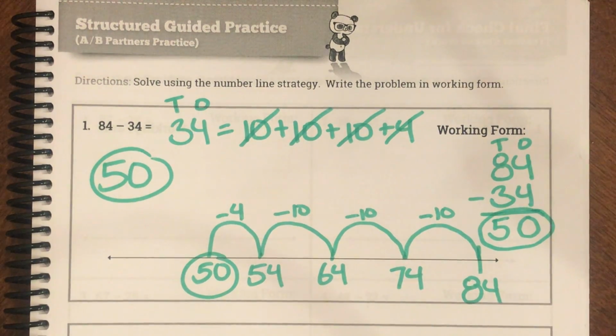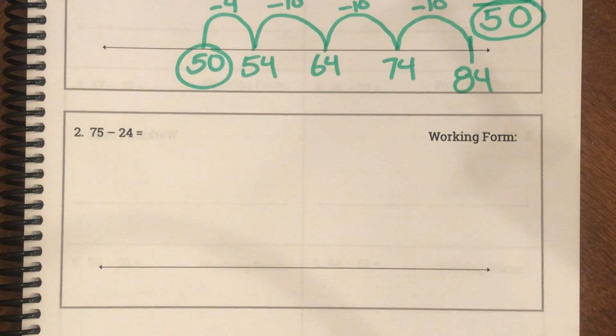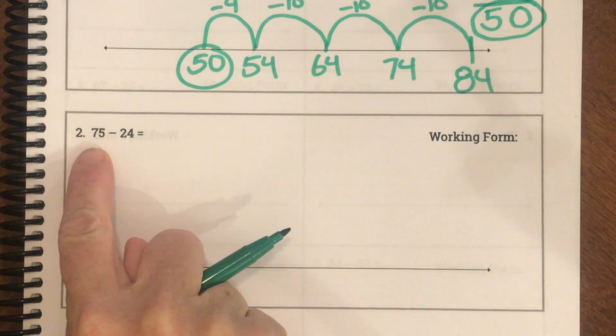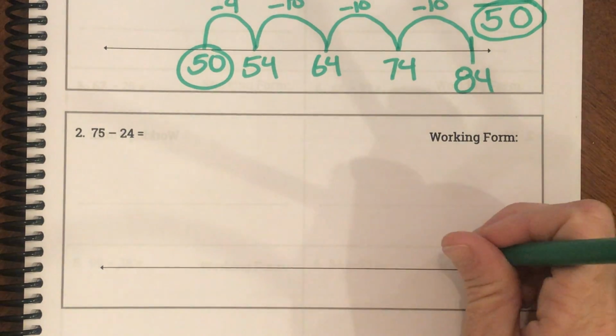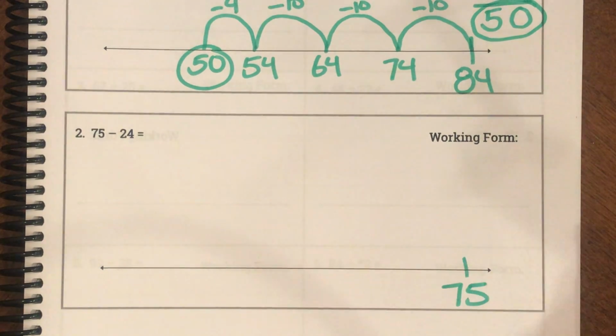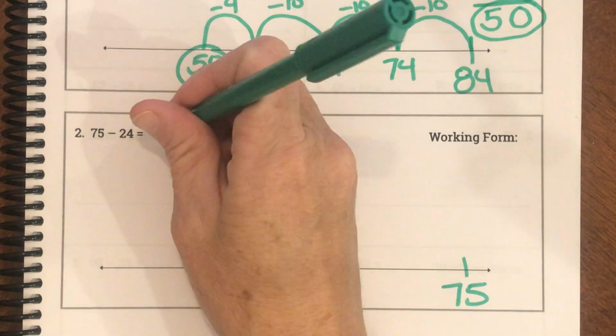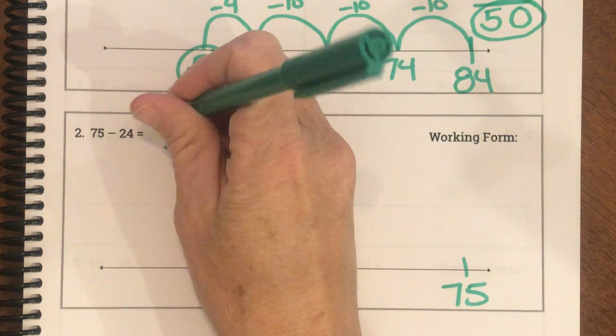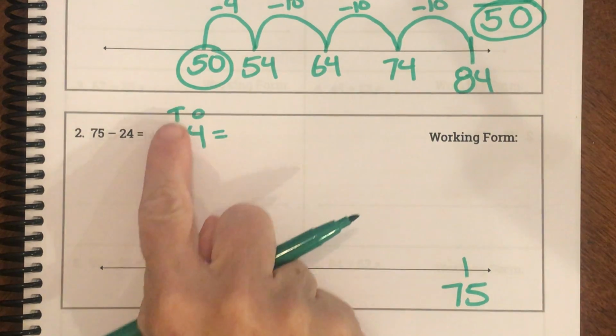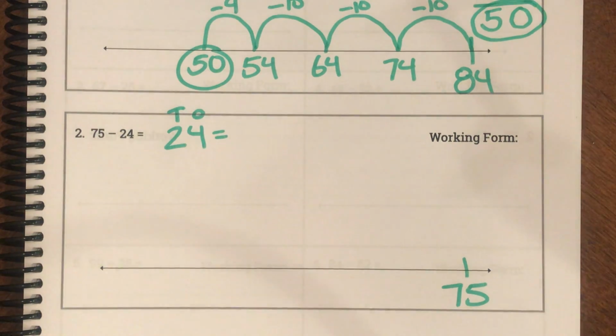Okay, let's look at our next one, our final one together. Our equation is 75 subtract 24. Let's put our minuend at the end of our number line, 75. And let's take our subtrahend and decompose it. So our subtrahend is 2 tens and 4 ones.